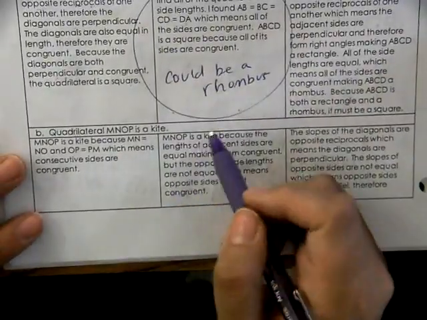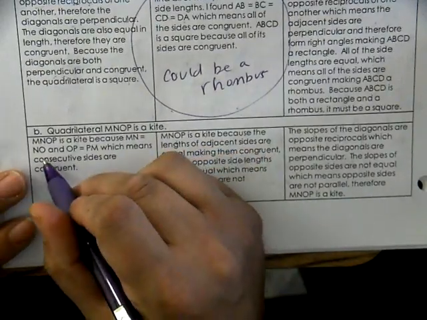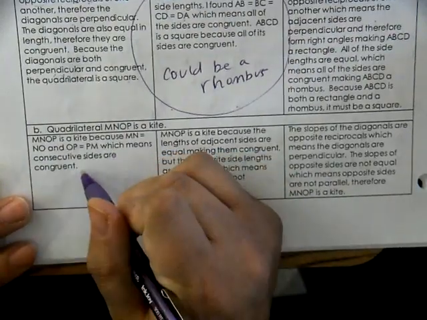Same idea on the last one, but we're trying to show kite this time. So it says MNOP is a kite because MN is equal to NO, which are the consecutive sides. OP is equal to PM, so the consecutive sides are congruent.